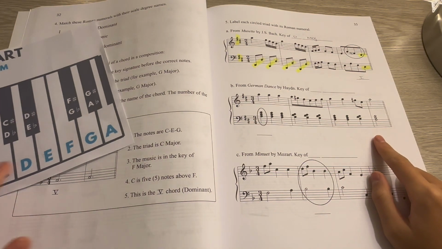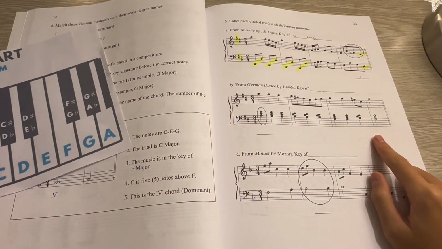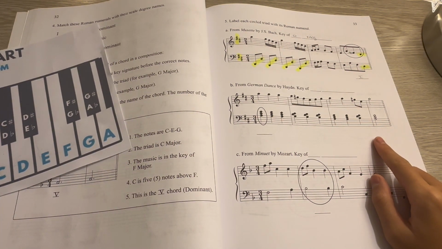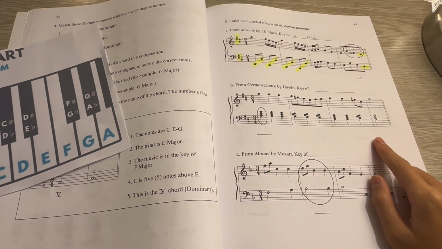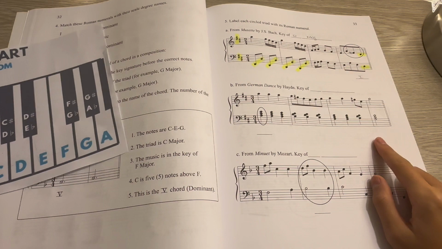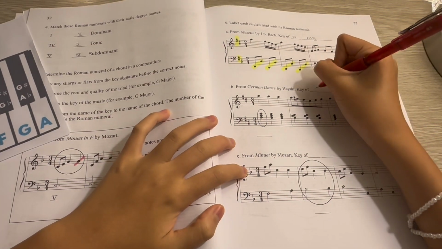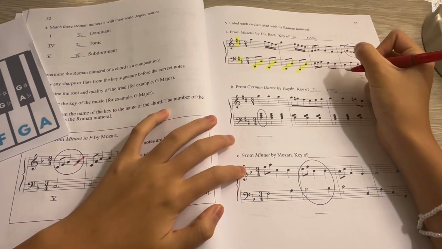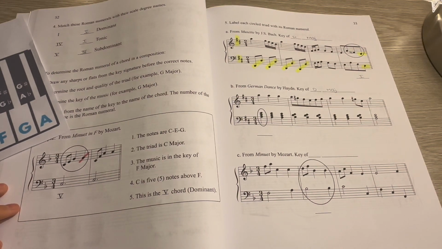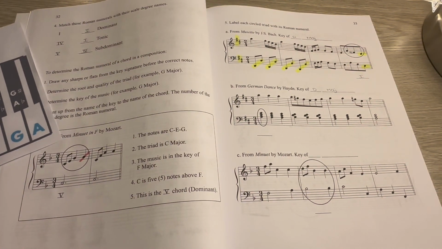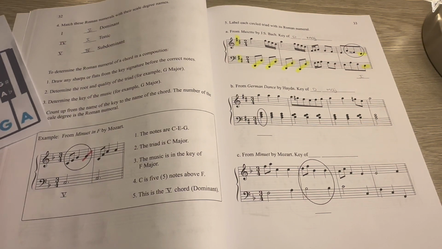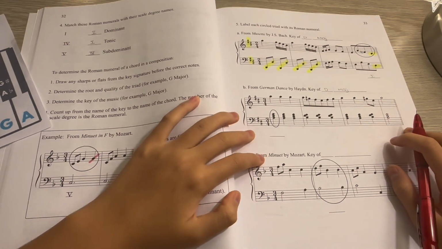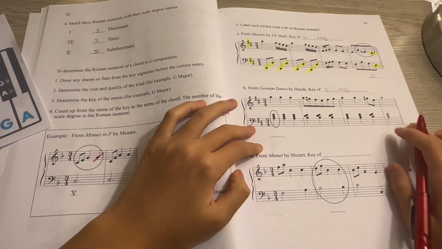So let's find the key. We have the same key, but is it D major? Let's see. Yep, so it is D major. Okay. Now, as you can see, just trying to make sure, but yes, this is D major, this excerpt right here.